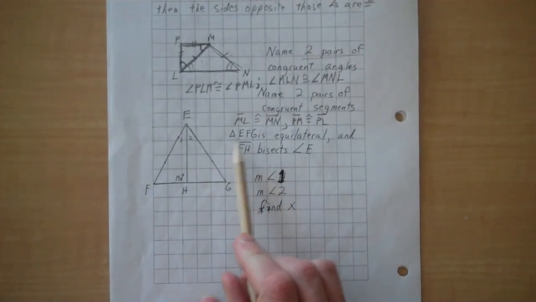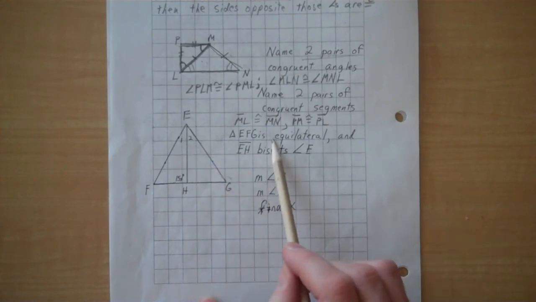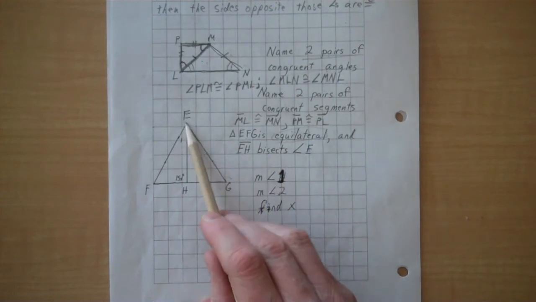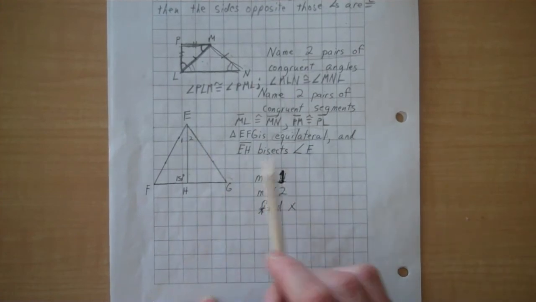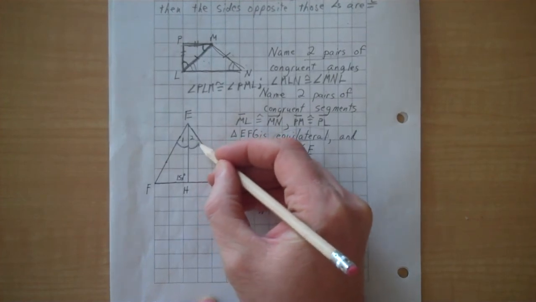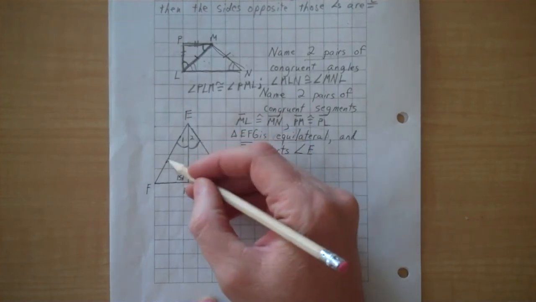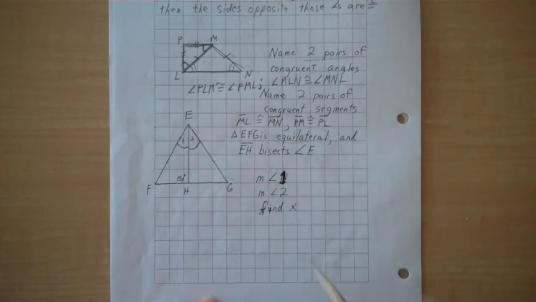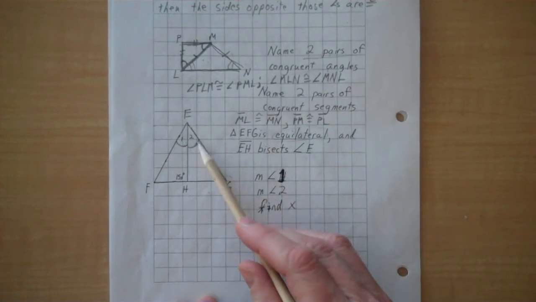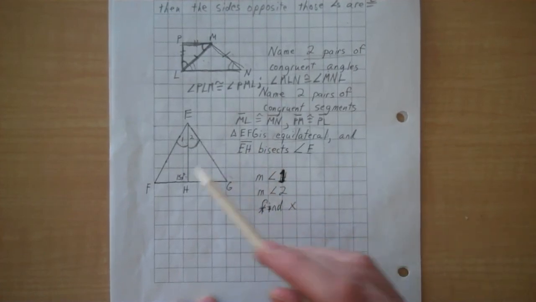Last example, triangle EFG is an equilateral triangle, and EH bisects angle E. That means this angle and this angle are congruent because this big angle E was cut into two equal parts. We are to find the measure of angle 1, the measure of angle 2, and we'll find the value of x.